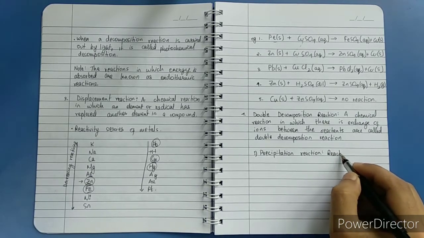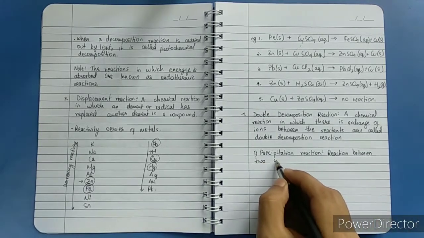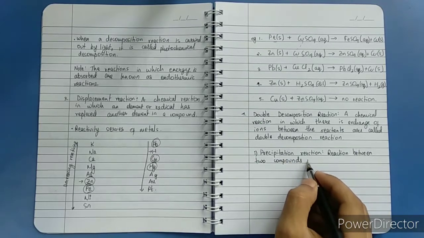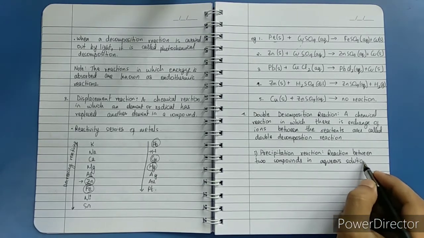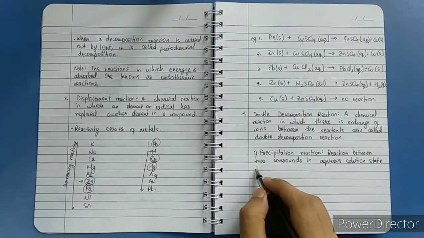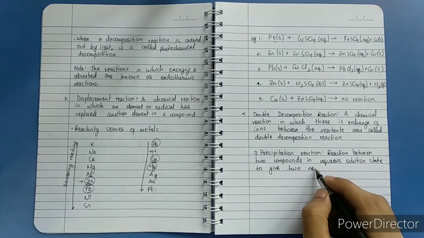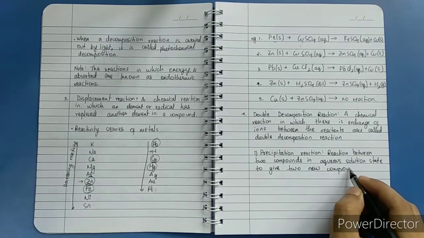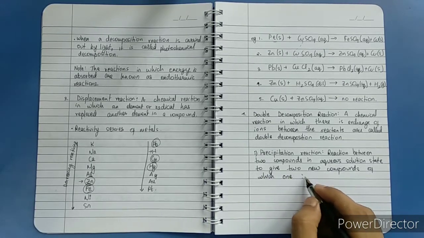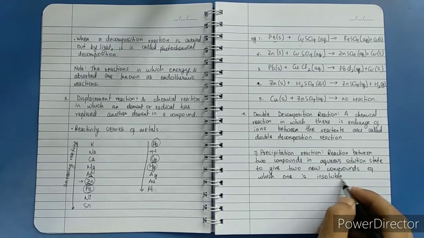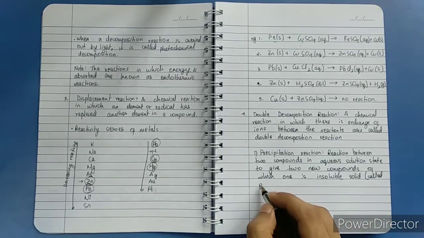Reaction between two compounds in aqueous solution state to give two new compounds, of which one is an insoluble solid, and this insoluble solid is called the precipitate.